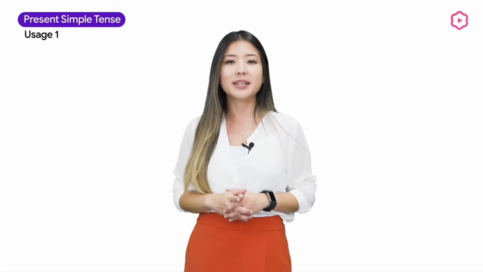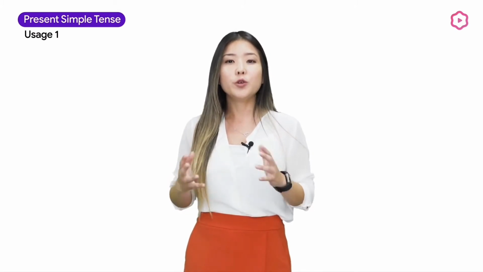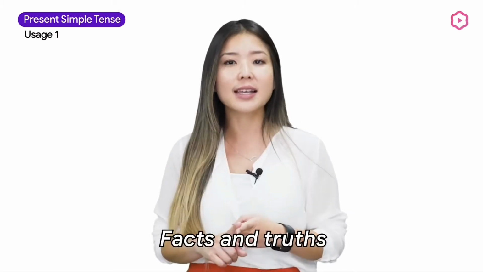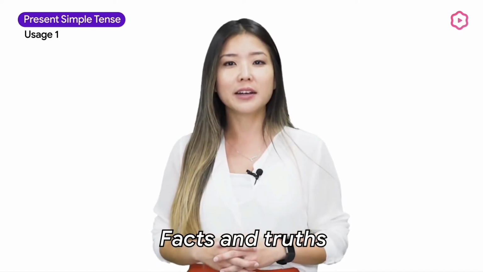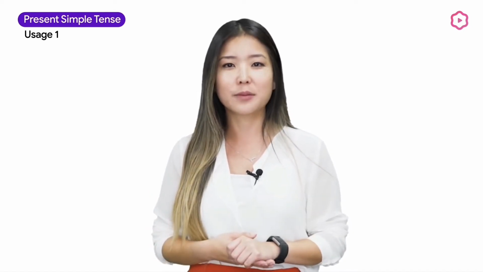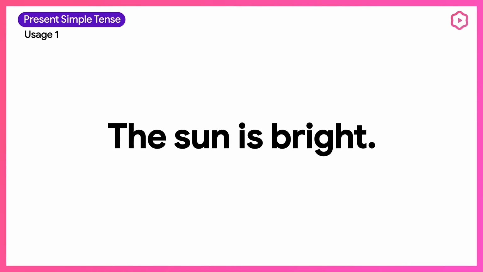Now, let's take a look at the first usage of the present simple tense. We use this tense to talk about facts and truths. Let's take a look at the first example sentence. The sun is bright. That is a truth. That does not change. Everybody knows that the sun is bright.